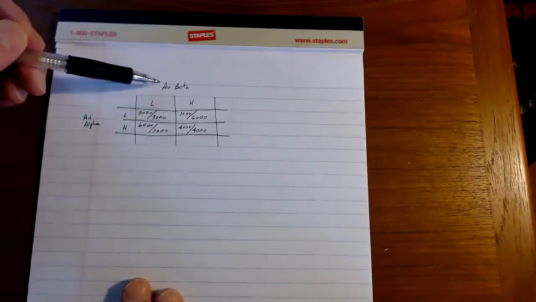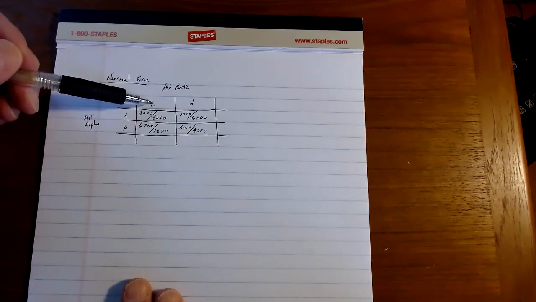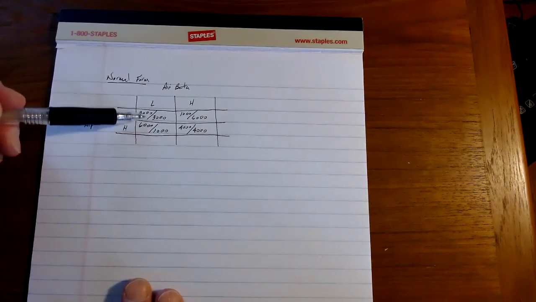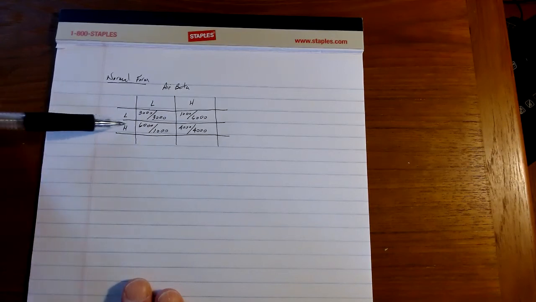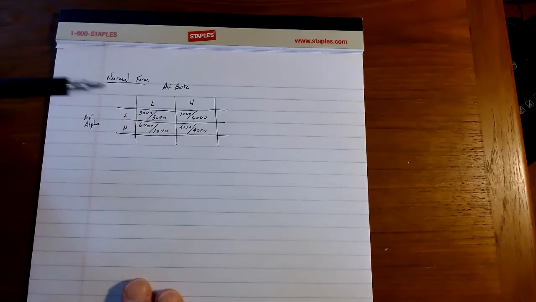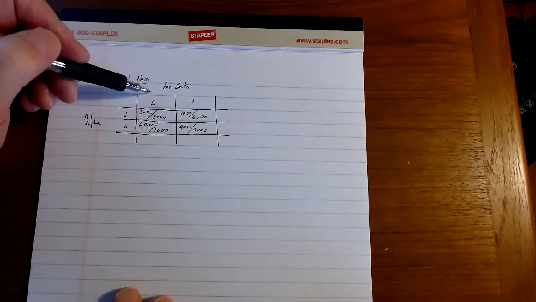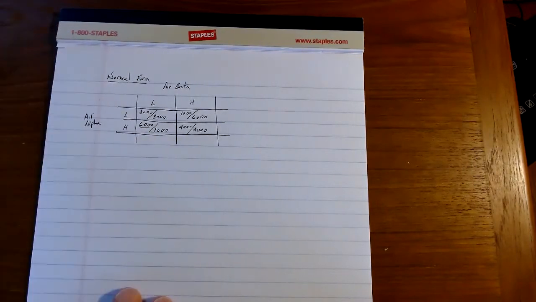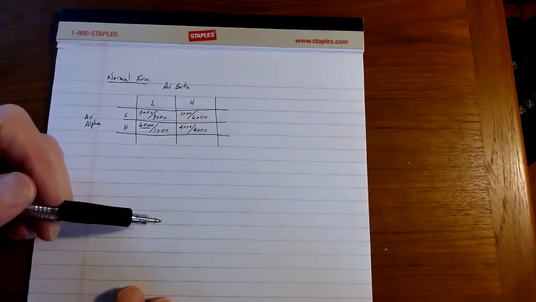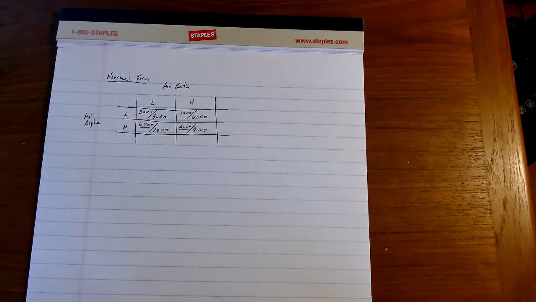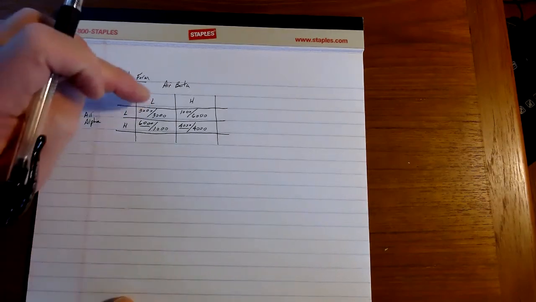So let's do this. If air beta chooses a low level of output, what's air alpha's optimal response? Well, if air beta chooses a low level of output, then we'll be in this first column. And air alpha has payoffs of 6,000 or 3,000 available to it. They're going to prefer 6,000. So when air beta chooses a low level of output, air alpha will choose high. If air beta chooses a high level of output, air alpha is looking at payoffs of 1,000 or 4,000. They're going to prefer 4,000. And so those are air alpha's preferred responses. They're optimal responses to what air beta does.